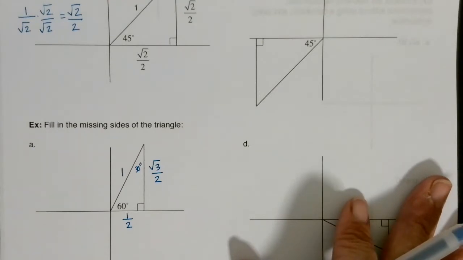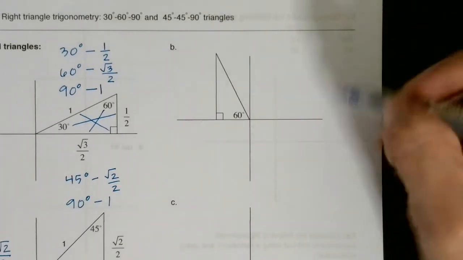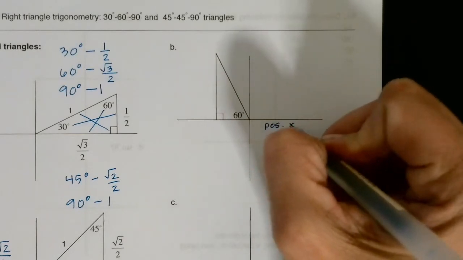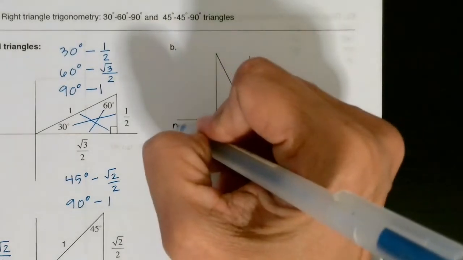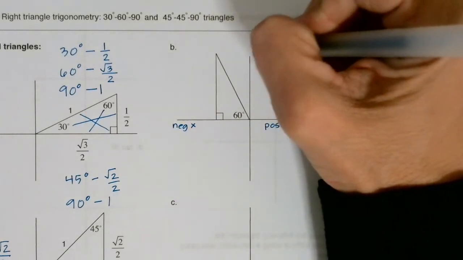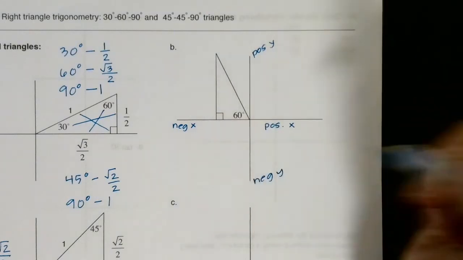All right. We're going to go on to the next triangle. And now you can see we have our grid. I want you to write right here positive x, because this is the positive x-axis, negative x-axis. This is positive y-axis, and this is negative y-axis, right?